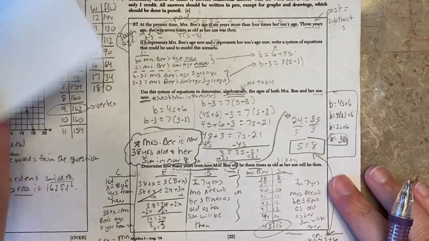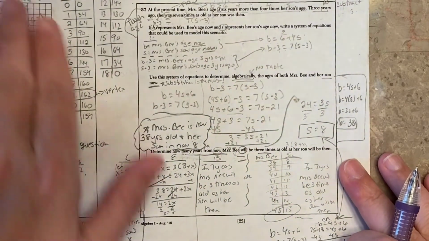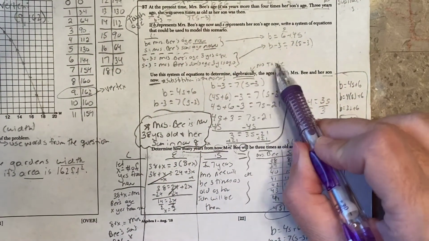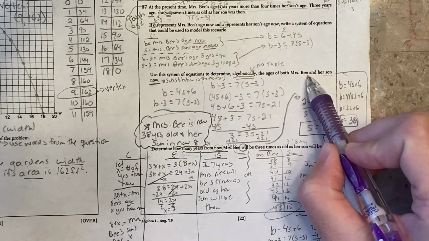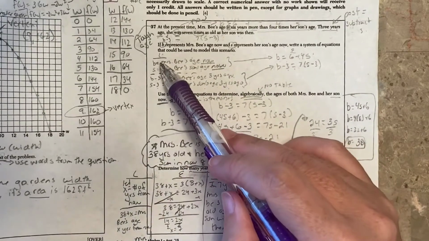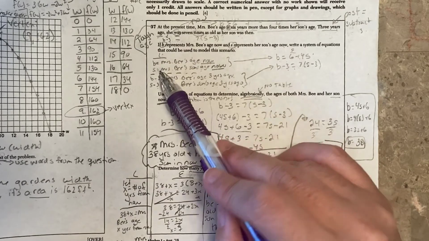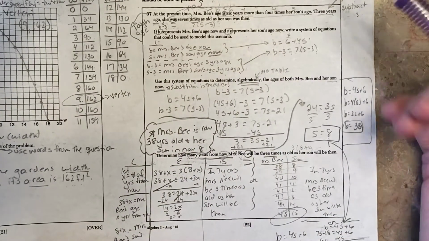Okay, so now that we have our equations, now we're going to use this system to determine algebraically, so no table, the ages of both Mrs. B and her son now. So we're trying to solve for the B and also solve for the S. So this is basically set up for substitution.